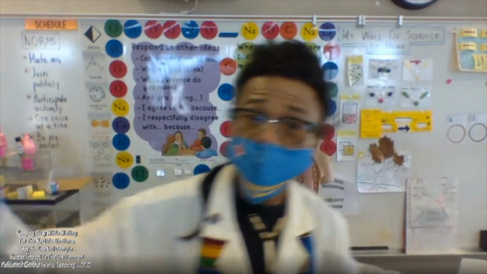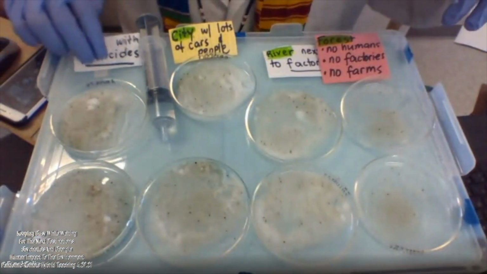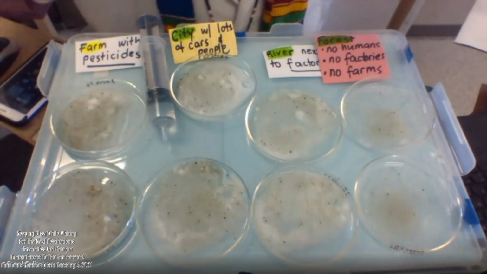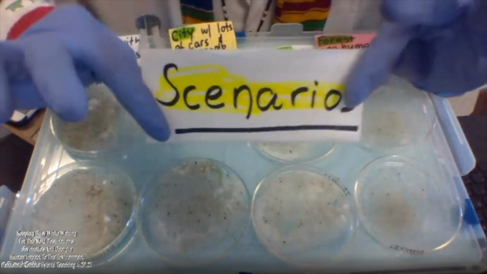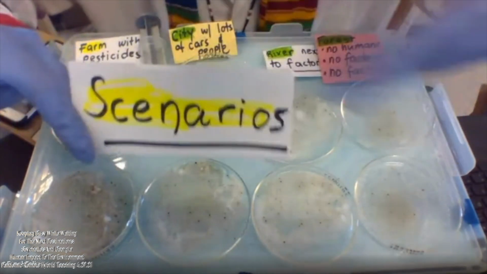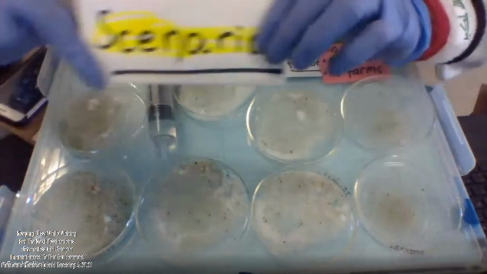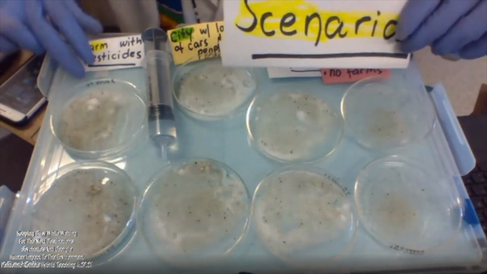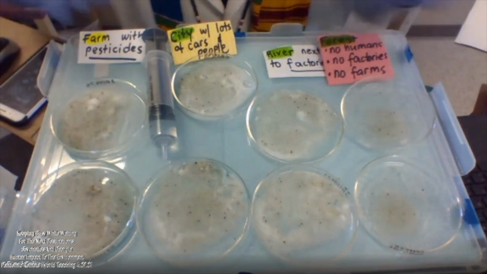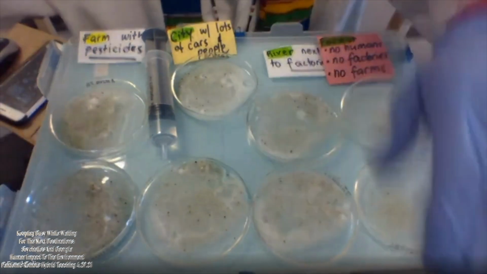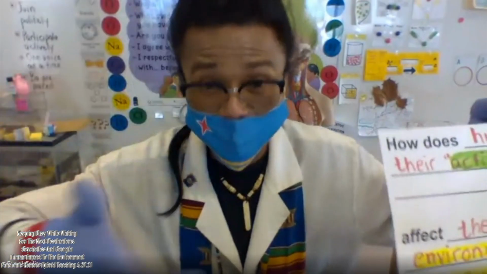Excellent. Let us recap. In this particular lesson, we saw this environment which we used as our scenario. Samples were taken from different environments and we tested them with a certain chemical that will indicate if it is polluted or not. We found out that many of them are polluted because of human activities: driving cars, pesticides, dumping rubbish into the river because of the factories. Again, this is a simulation.